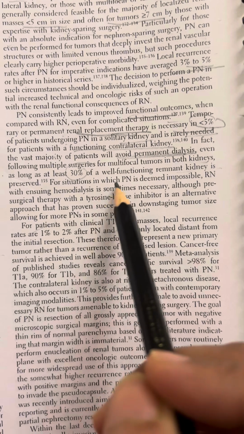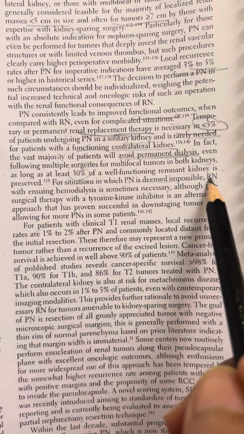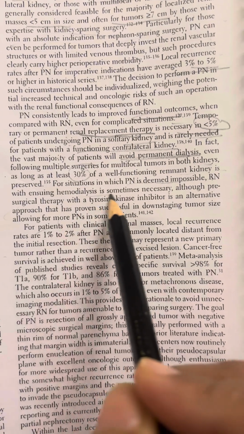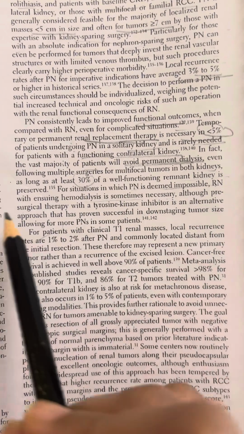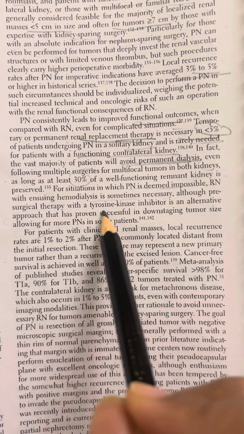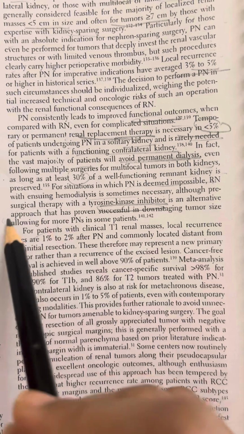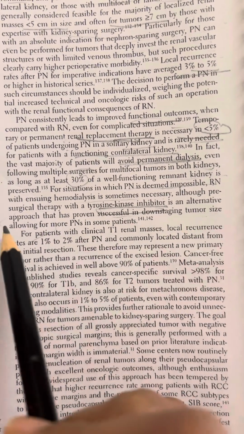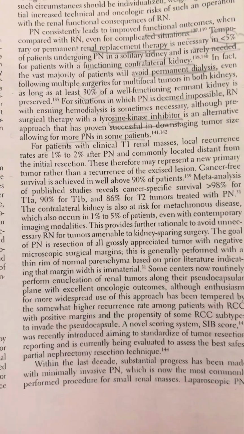For situations in which partial nephrectomy is deemed impossible, radical nephrectomy with ensuing hemodialysis is sometimes necessary. Although pre-surgical therapy with a tyrosine kinase inhibitor is an alternative approach that has proven successful in downstaging tumor size, allowing for more partial nephrectomy in some patients.